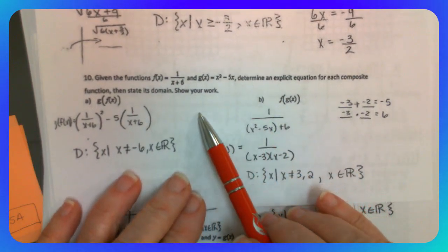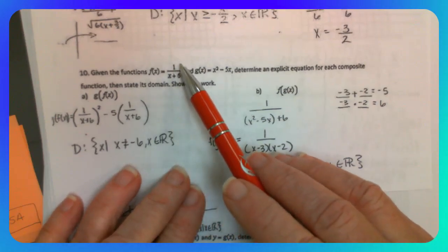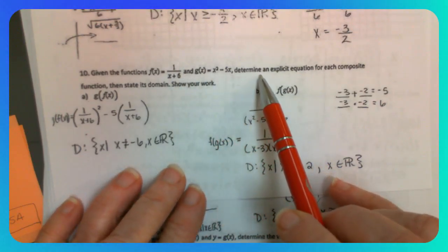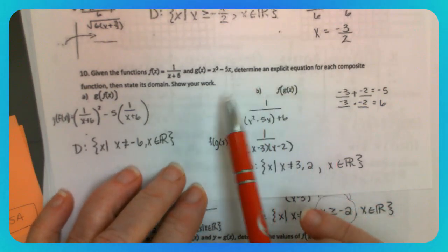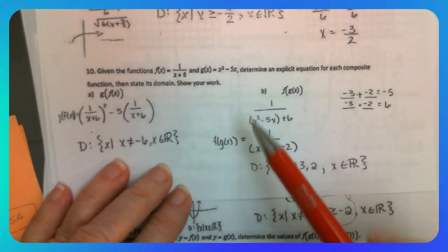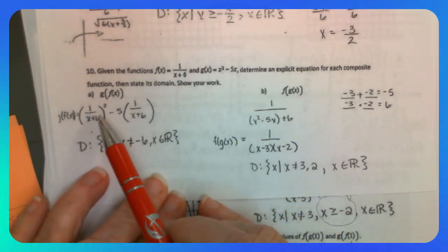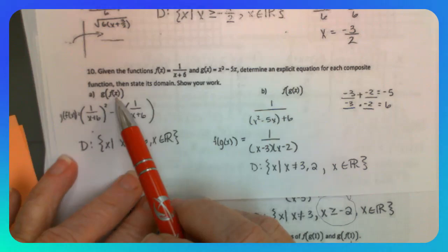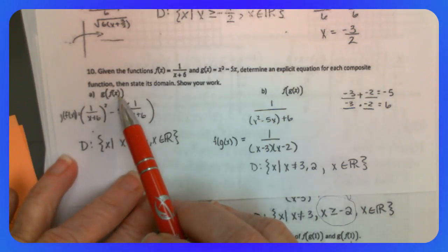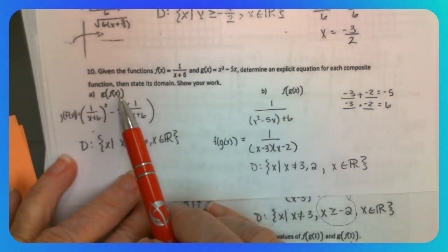All right, number 10. Given the functions f of x equals 1 over x plus 6 and g of x equals x squared minus 5x, determine an explicit equation for each composite function, then state its domain. All right, we want f of x plugged into g of x first.